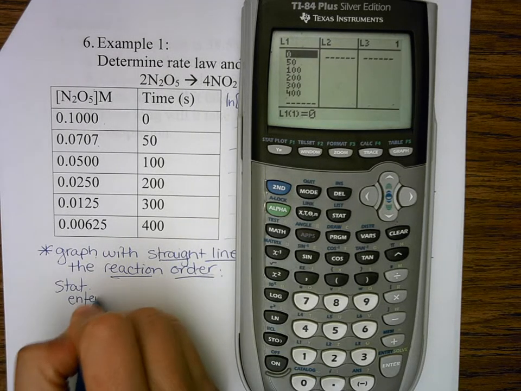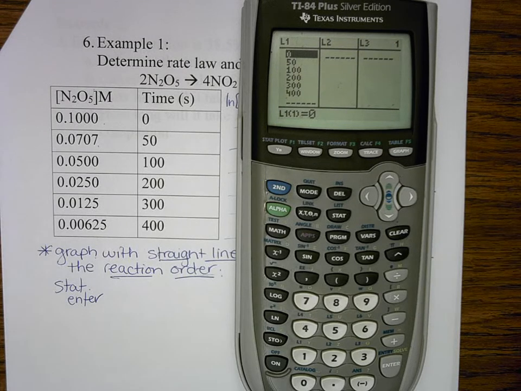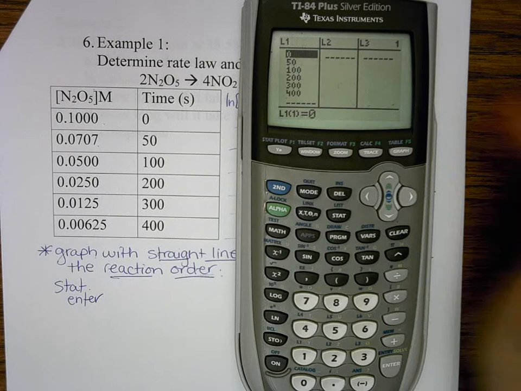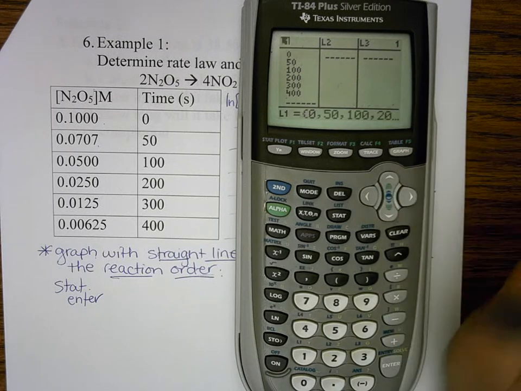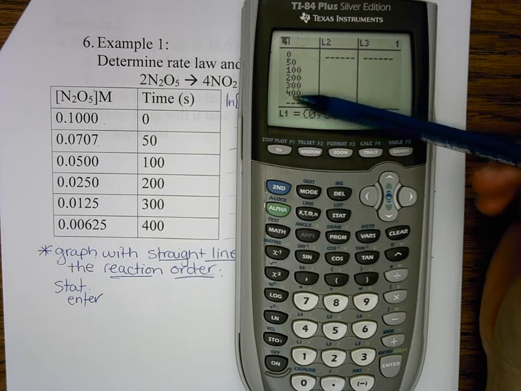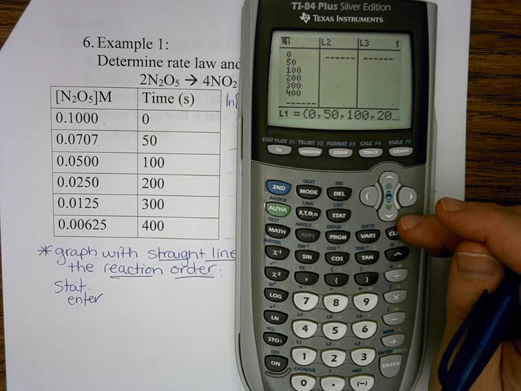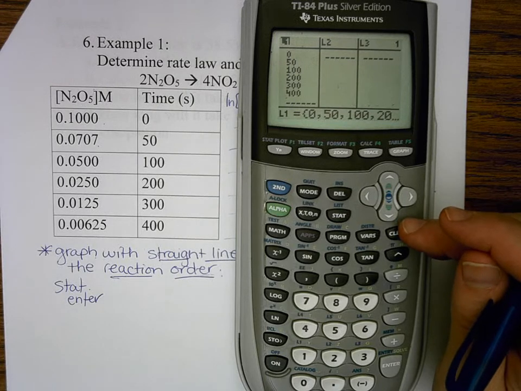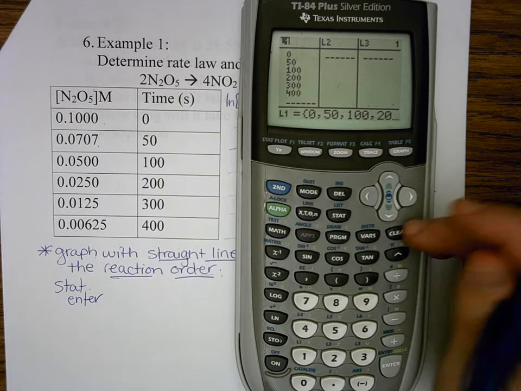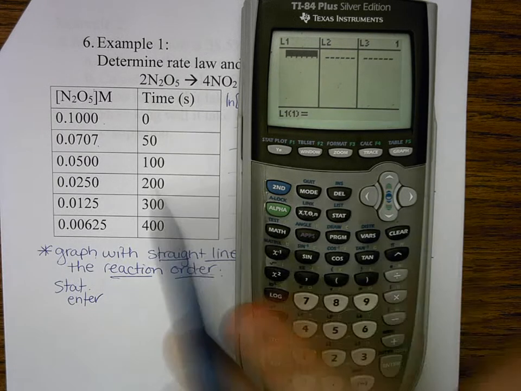When you get there, you're going to have all of these different lists that you can fill in. If there is anything in your list right now, you're going to go up to the top, and even if you don't have anything in your list, listen. I have stuff in my L1, my list 1. I'm going to highlight my L1 and hit clear. Do not hit delete, because if you hit delete, it deletes L1 completely and you don't have an L1 anymore. So just hit clear and then down arrow and it'll clear it all for you. You want to start out with everything clear.